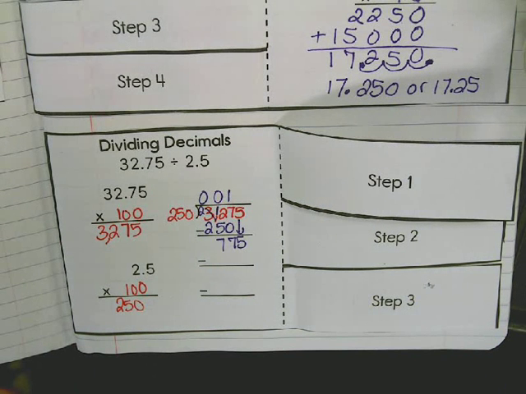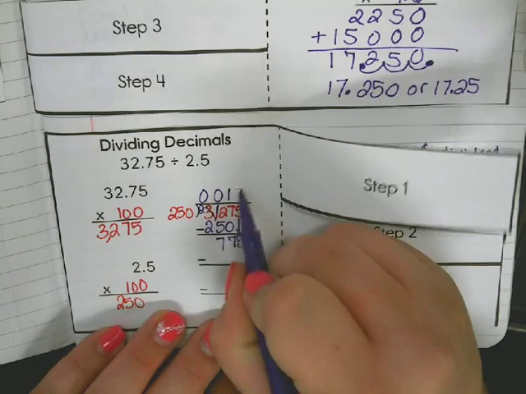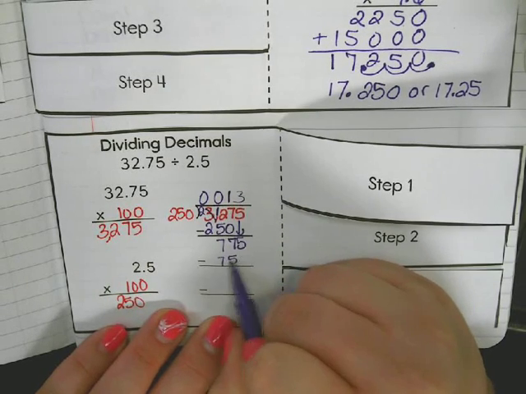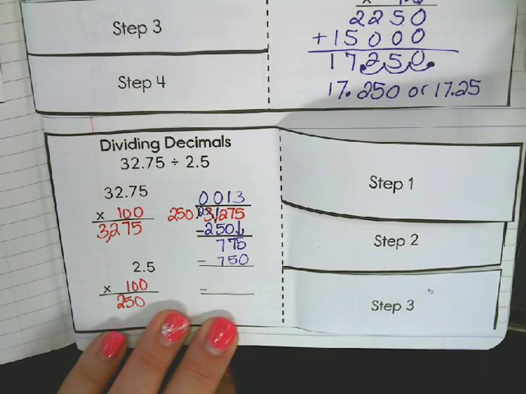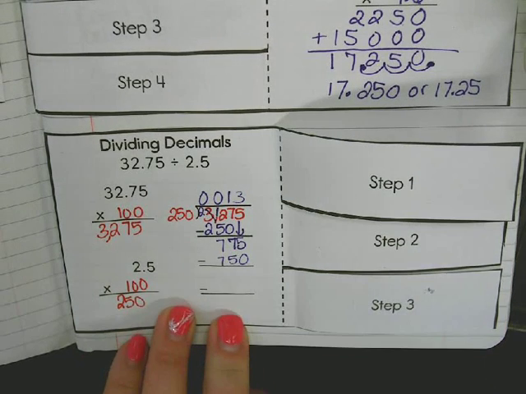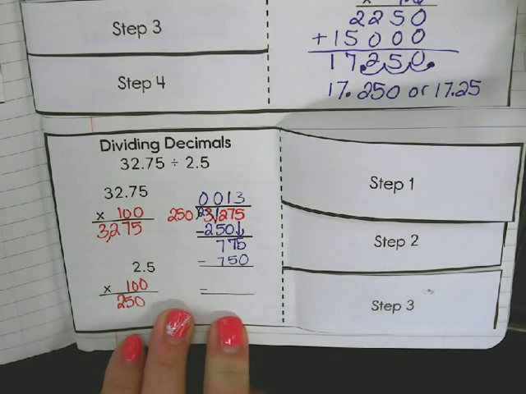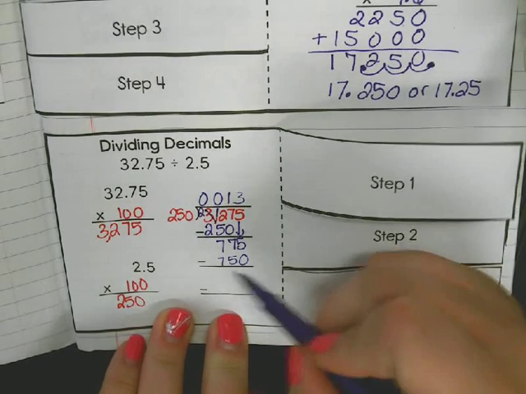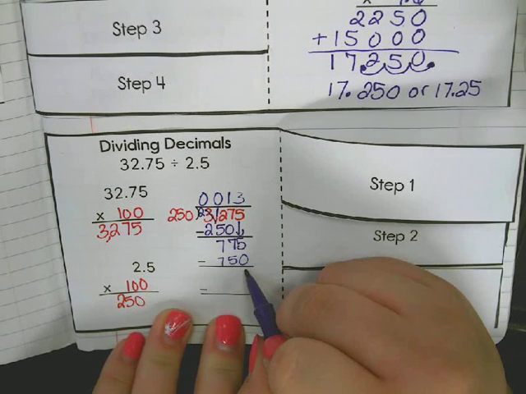So how many times do you think? 3. Okay, let's check 3. What's 3 times 25? 75, so that's going to work. So I have 750. What's the top minus the bottom? Right next to it. Krista, if you can't see, you need to move up. 5 minus 0 gives me 5. 7 minus 5? 2.